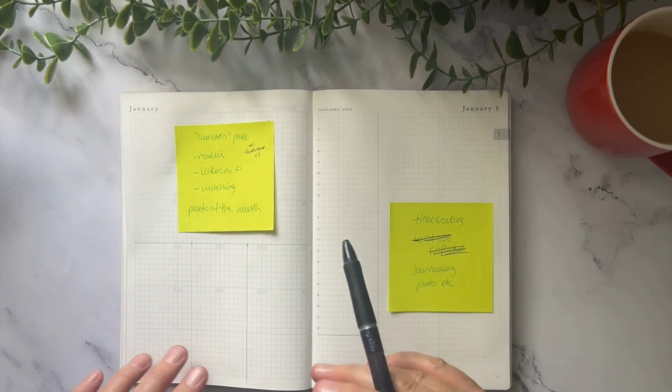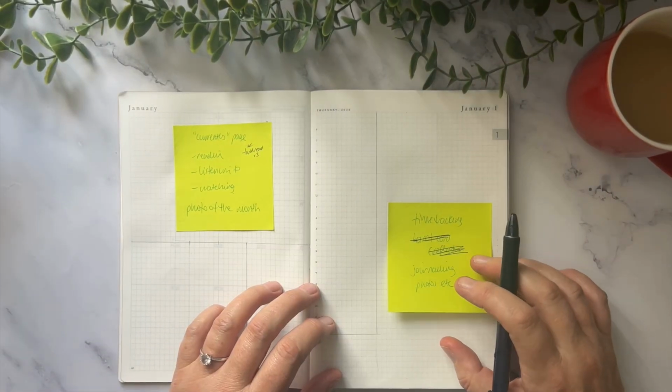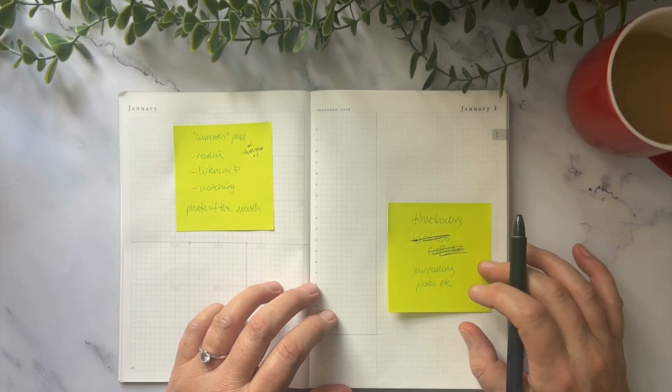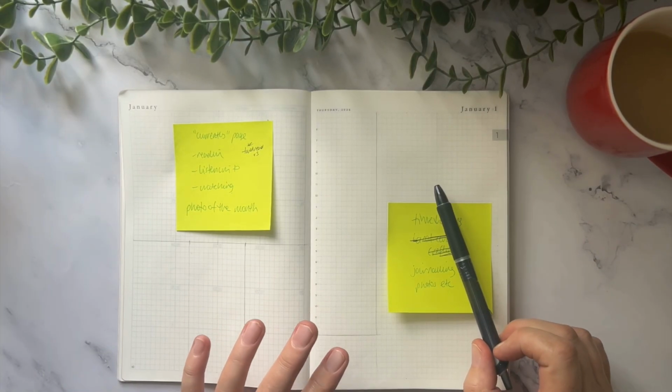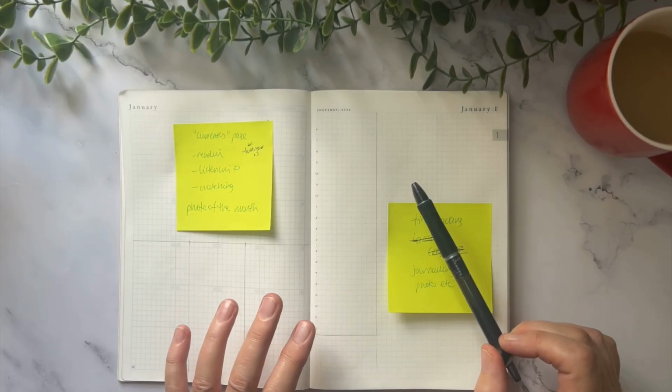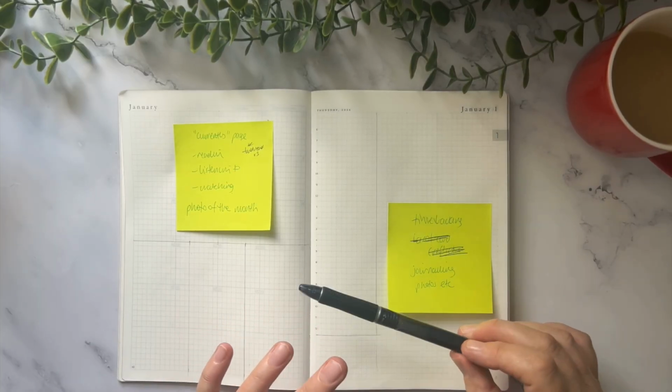But here we are onto the main purpose of this notebook, and that is for daily journaling. So I used to do some time tracking a wee while ago, but I found that I wasn't using it, and I did use it for the first year or so, and then I stopped using it.